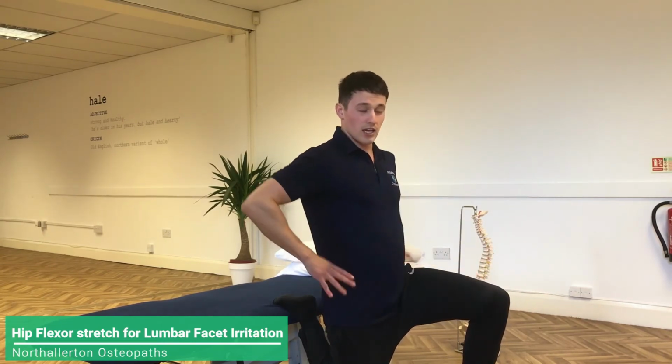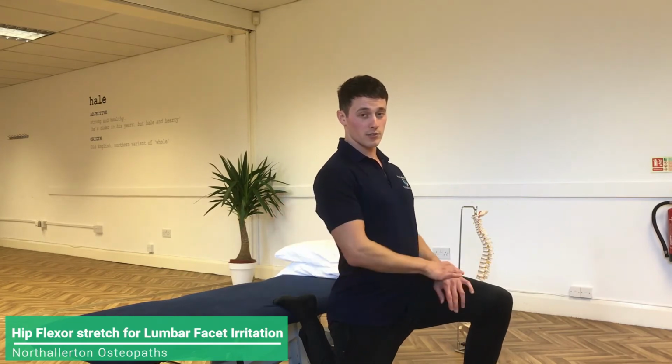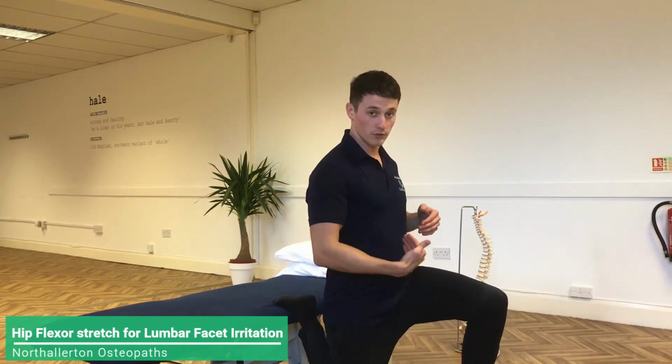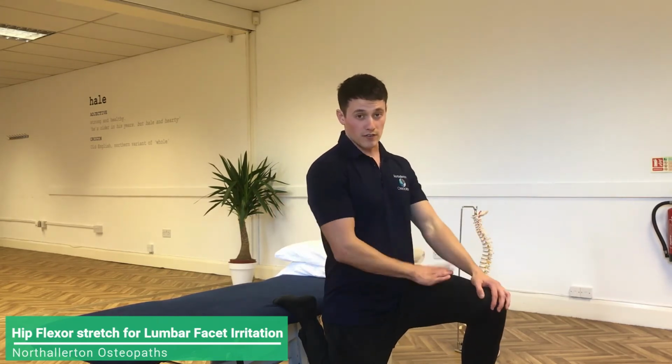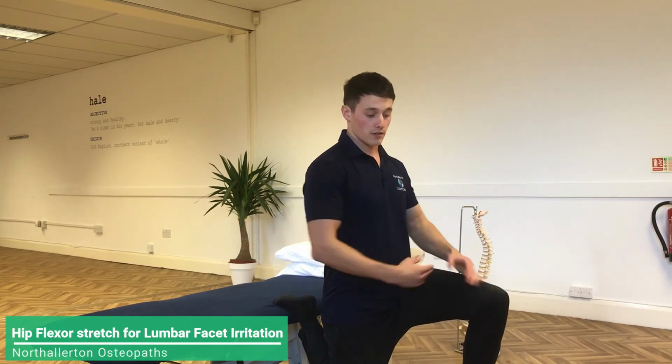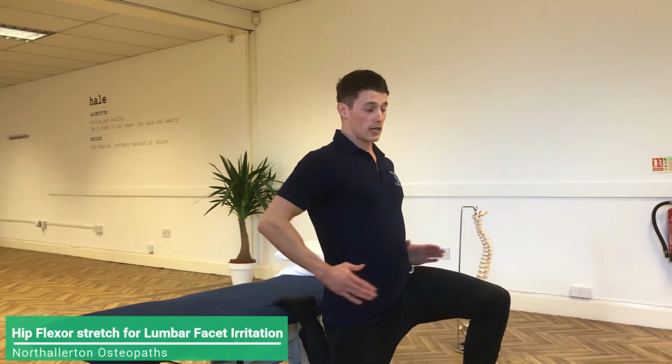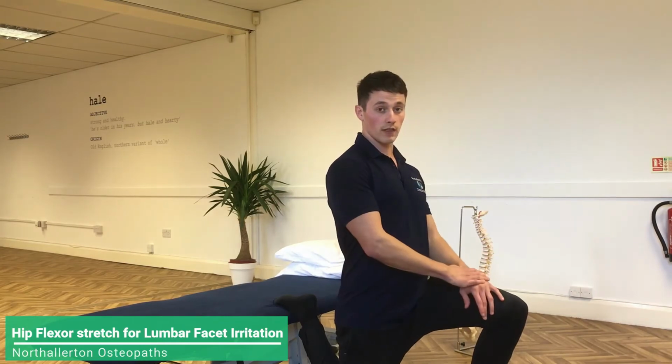So nice and straight. Don't let your lower back fix into extension as it pulls it through like that, because that's just going to aggravate the facet irritation even further. So nice and straight, stomach tight, and then bring your hips forward like that. Okay?